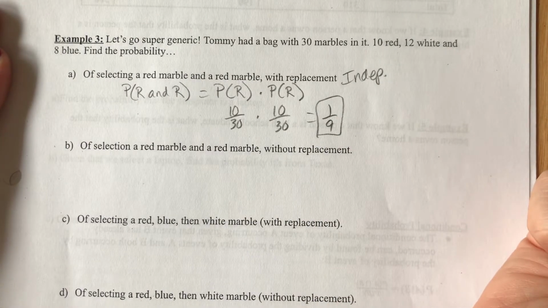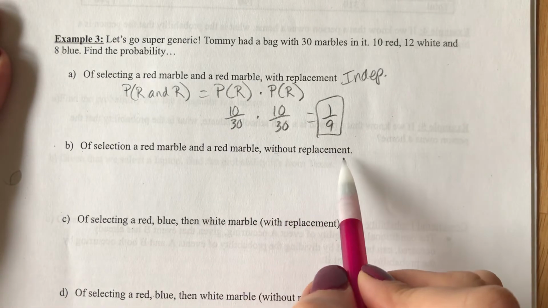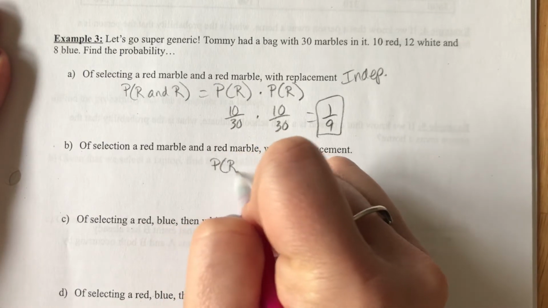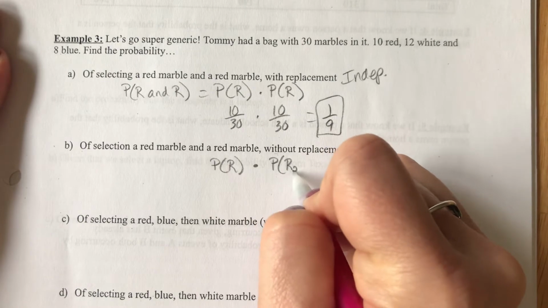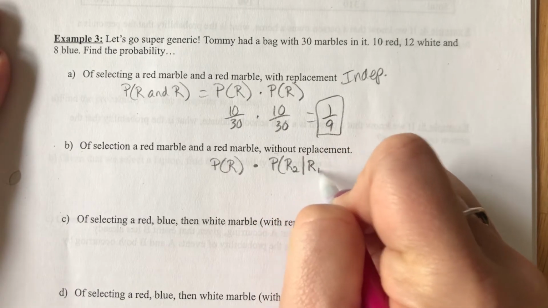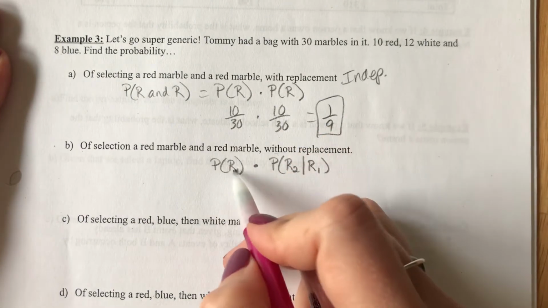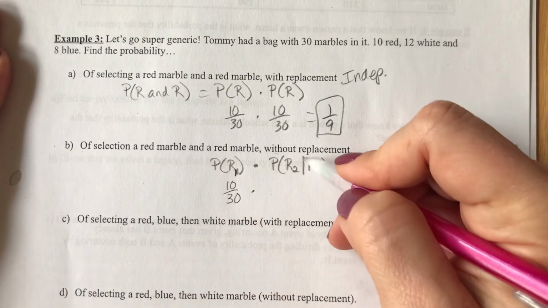But if I do a slight change in the word problem and say without replacement, then it's still going to be probability of red, but then it's the probability that the second is red, given that the first was red. The probability that the first was red is 10 out of 30. Now keep in mind, this bar is not a fraction.